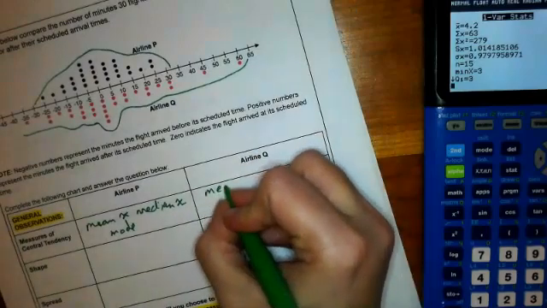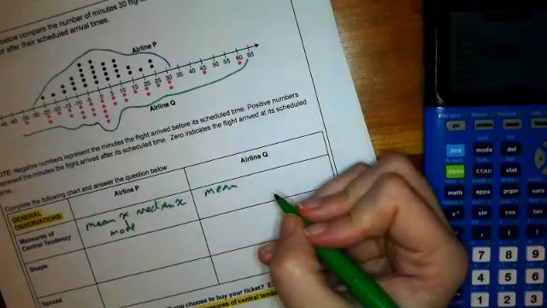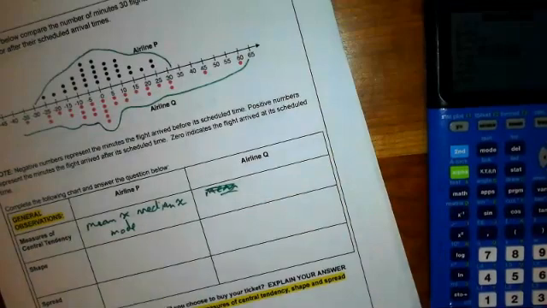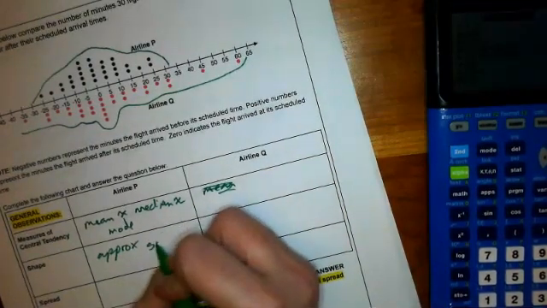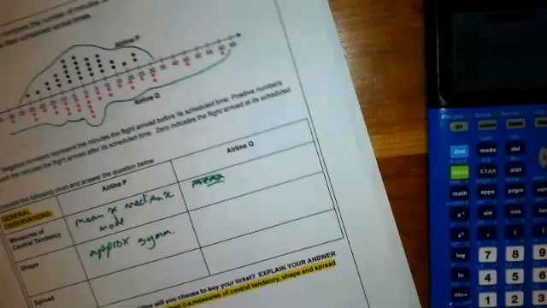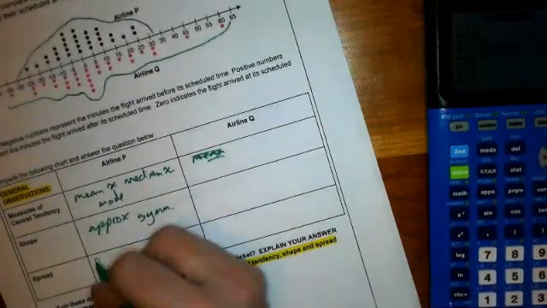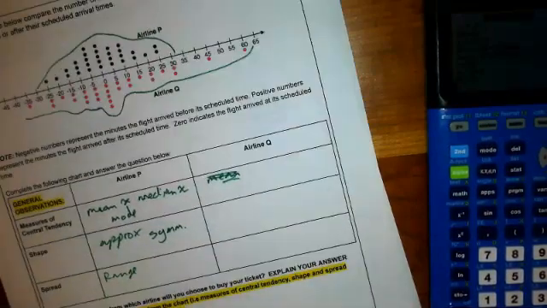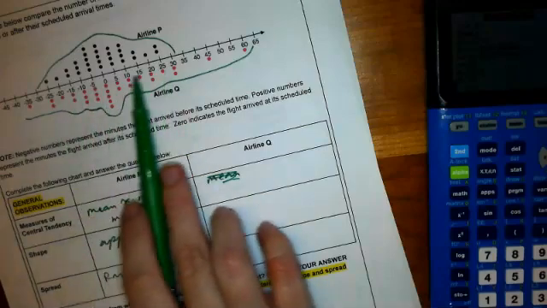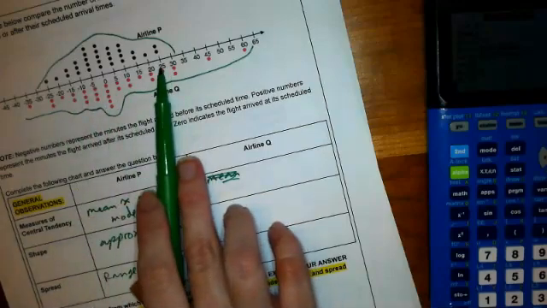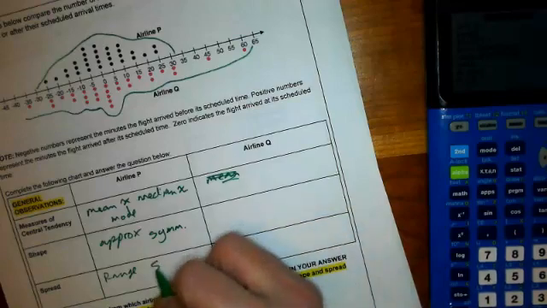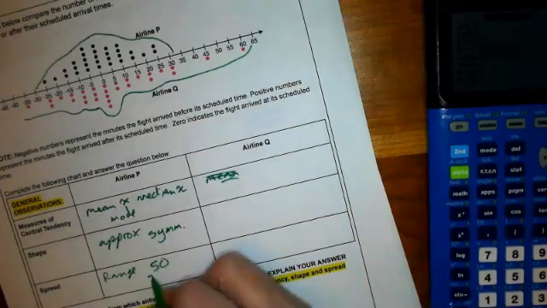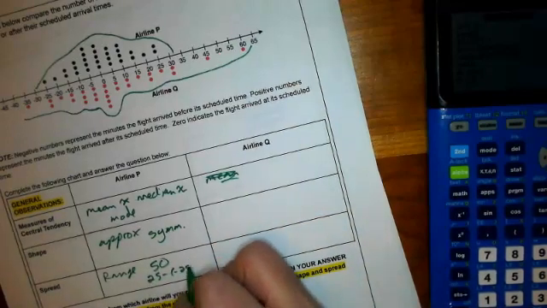I didn't ask for it. Look at the shape. I already told you, approximately symmetrical. Okay, and the range, we got negative 25 to 25, so range of 50, I'd say, right? 25 minus a negative 25 is 50.